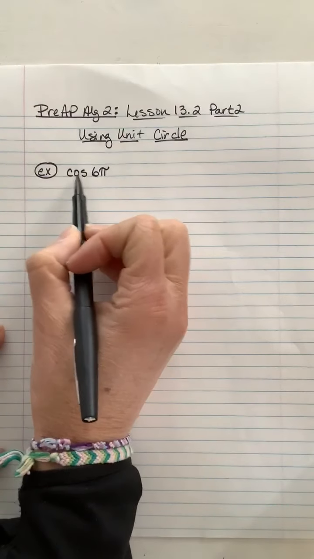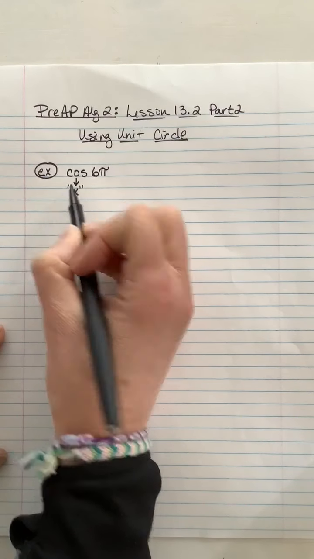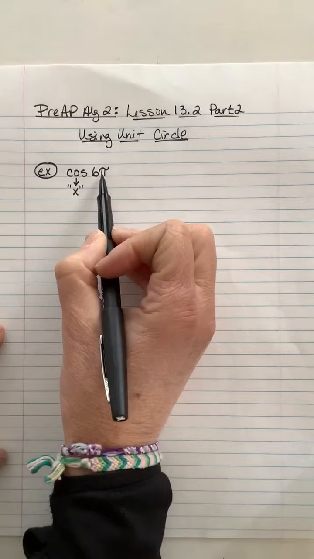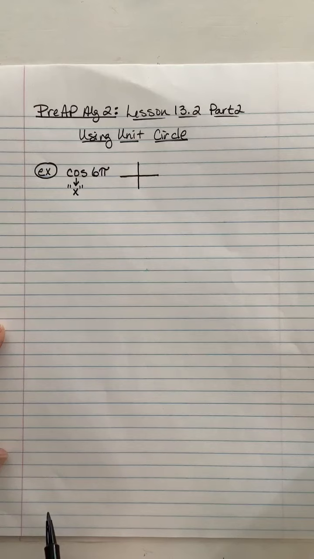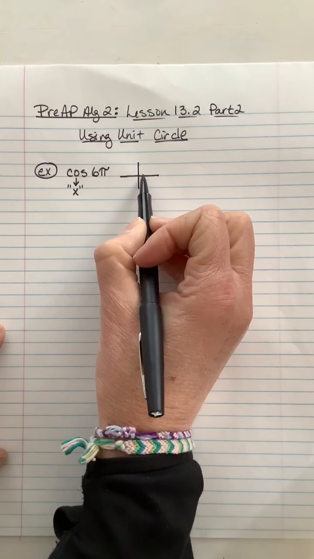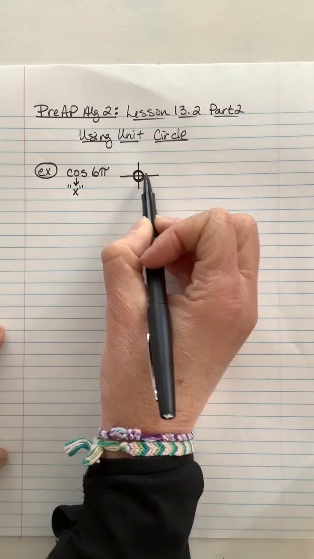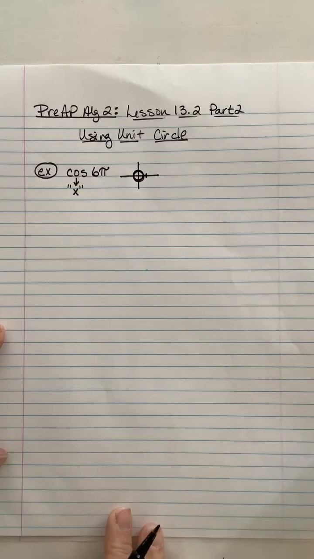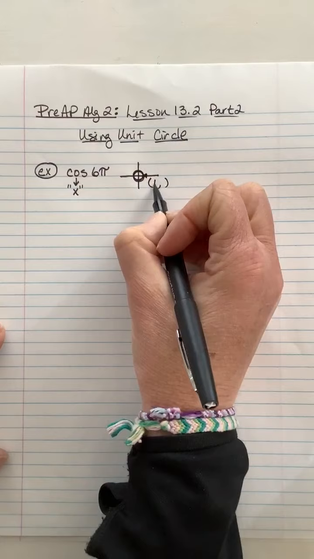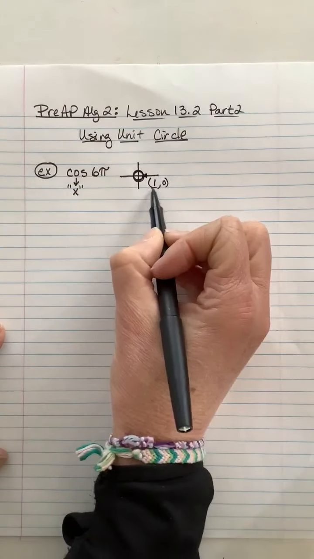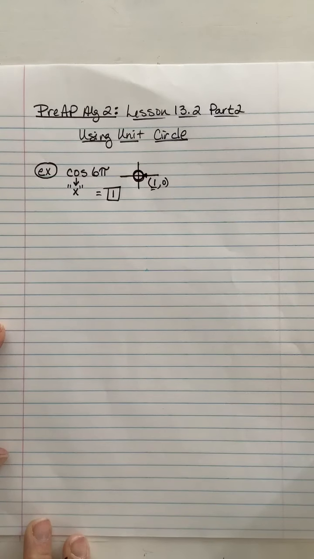Okay, so for cosine of 6 pi, as soon as I see the word cosine, I'm thinking x value or horizontal distance traveled. As soon as I see that 6 pi, I'm thinking to myself, this is going to be more than one rotation around that unit circle. So I've got 2 pi, 4 pi, 6 pi. So I'm going to end up right back here again. And this point right here is going to be 1 unit over, 0 units up. So again, cosine of 6 pi is going to be equivalent to 1.